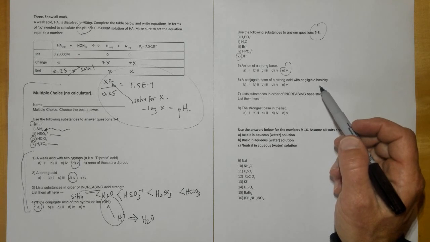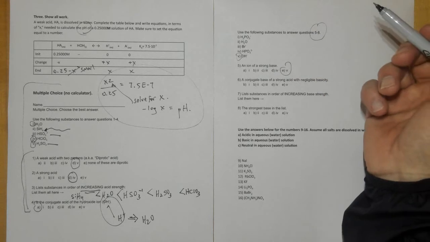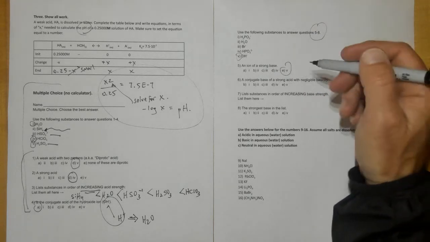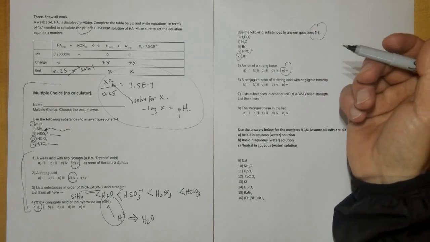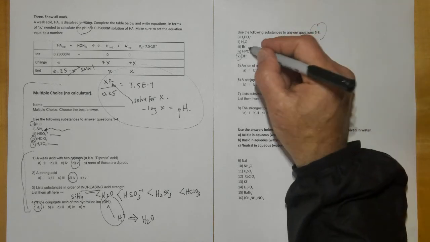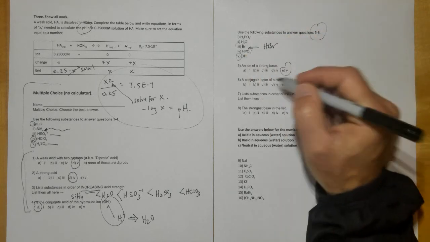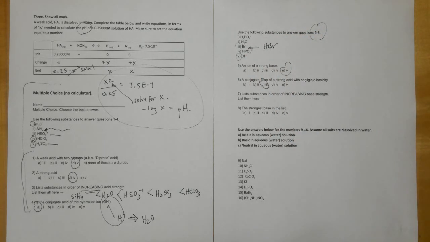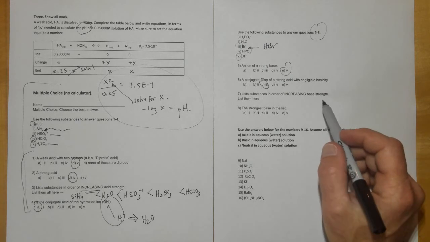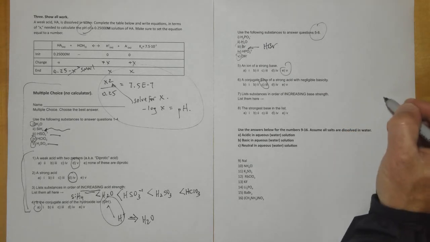So first of all, we have to figure out which one of these came from a strong acid. And then it's the conjugate base, so what's left after the acid releases its proton. So the one that would form a strong acid, if I added an H to it, would have been HBr right here, which is number 3, so letter C. List the substances in order of increasing base strength. So our strongest base would be the one that comes from strong bases, which is OH-.